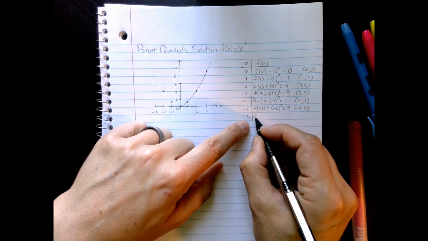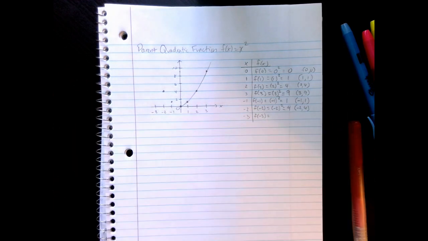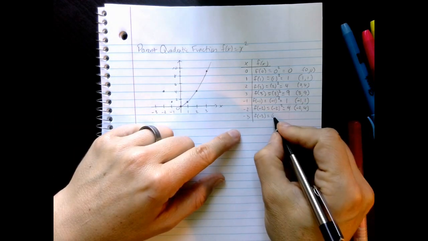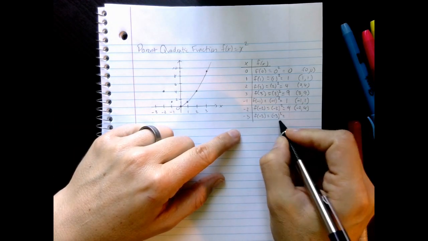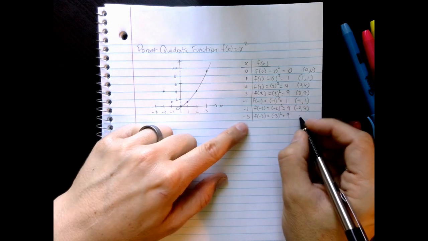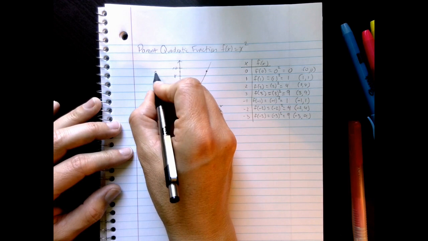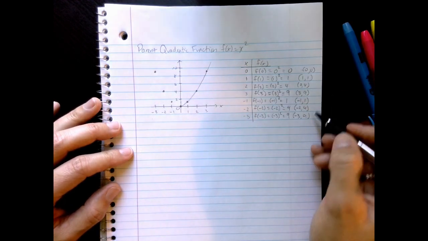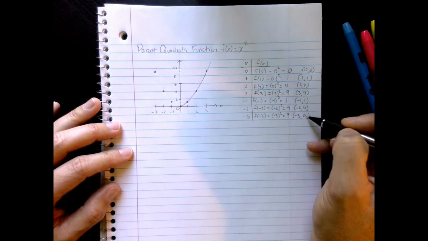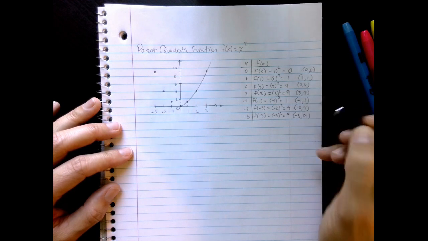And the last one is f of -3. So now I'm going to take my function and put -3 in squared. So that's -3 times -3, which is positive 9. Now you may have noticed something: the ordered pairs are almost identical, right? 0, 1, 4, 9, 1, 4, 9, but the signs are opposite.